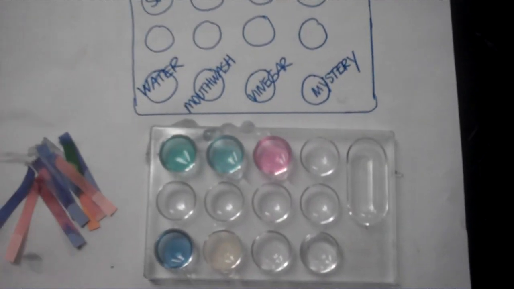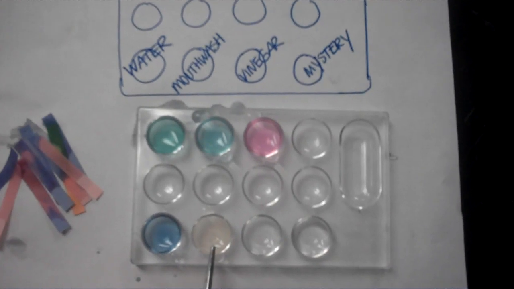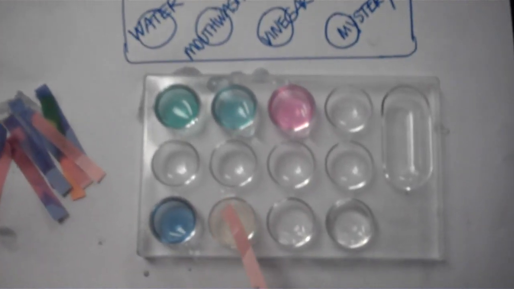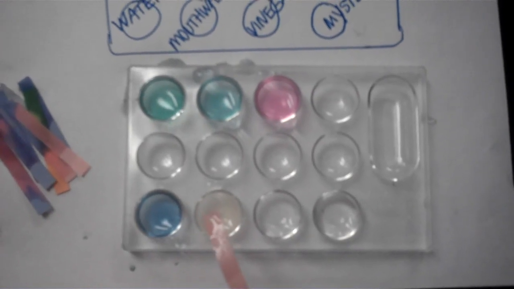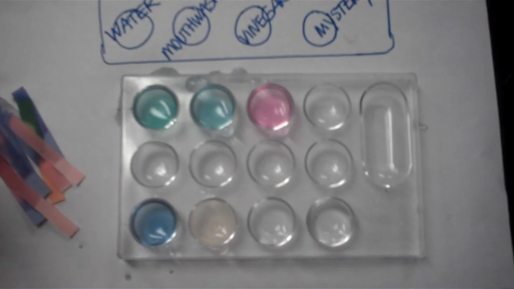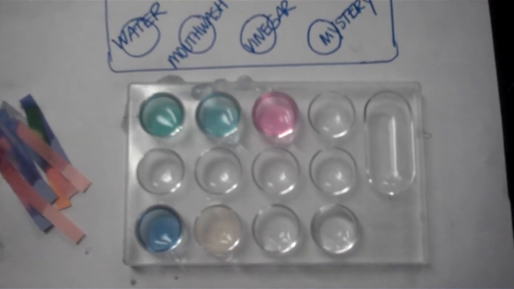Moving on to our next solution here, it's the mouthwash. Here is the red litmus paper test. Here is the blue litmus paper test.